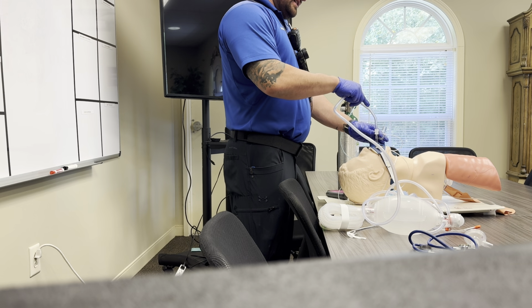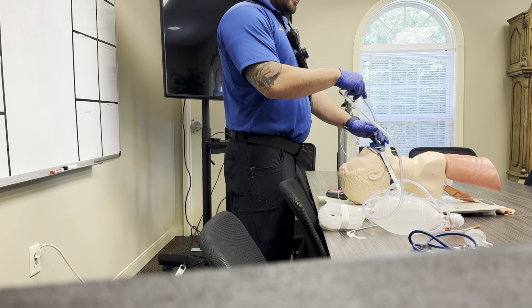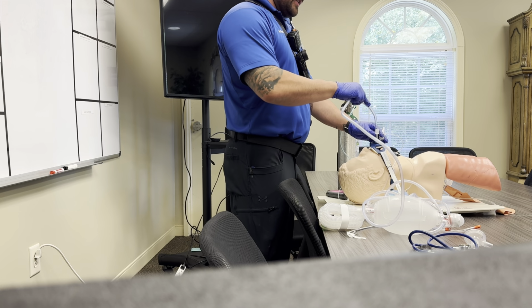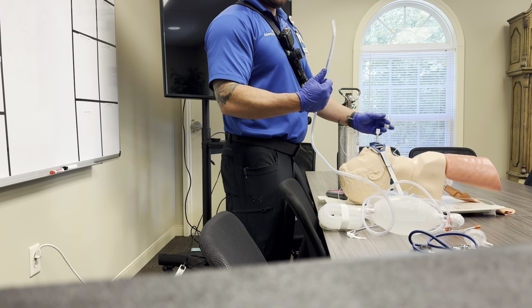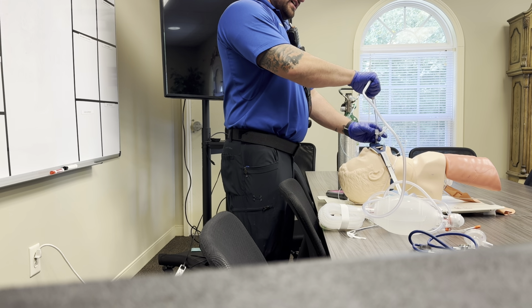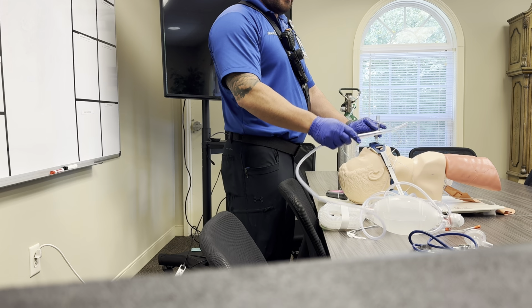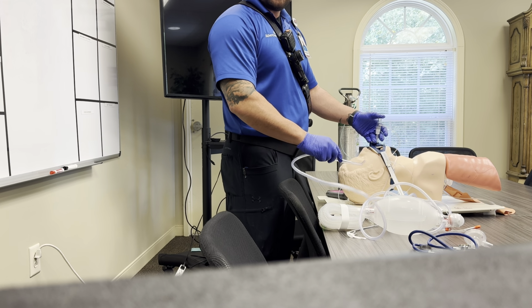Again, you would place it in. A Decanto does not have the thumb hole, so you don't really need to worry about that. If you're using something like a Yankauer, worry about your thumb hole as you're suctioning, okay? Suction no more than just a few seconds. Make sure you're back directly ventilating that patient afterwards, okay?